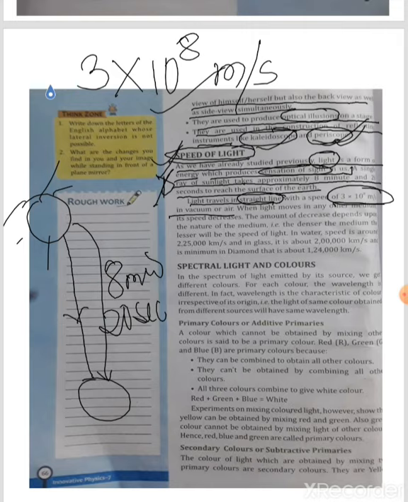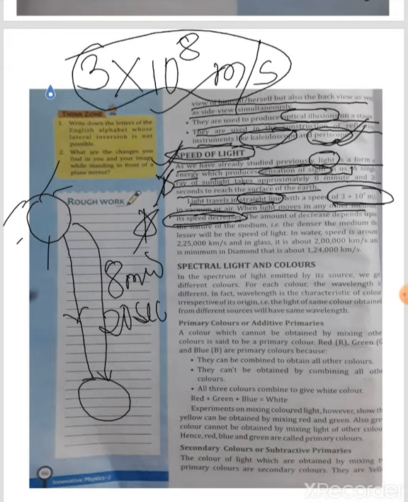So when light moves in any other medium, its speed decreases. Please remember this. Apart from air and vacuum, if light is traveling in any other medium like glass or water, its speed will decrease. The speed of light becomes less than 3 into 10 to the power 8 meter per second if it is traveling in any other medium apart from air and vacuum. So the amount of decrease depends upon the nature of the medium. That is, the denser the medium, the lesser will be the speed of light. So more is the density of the medium, less will be the speed of light.